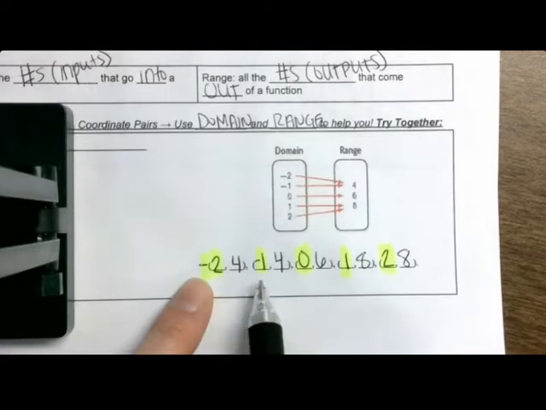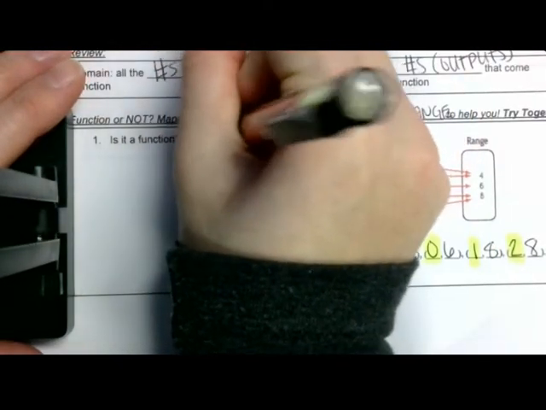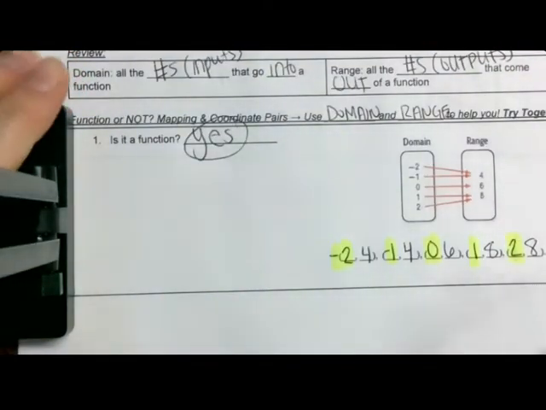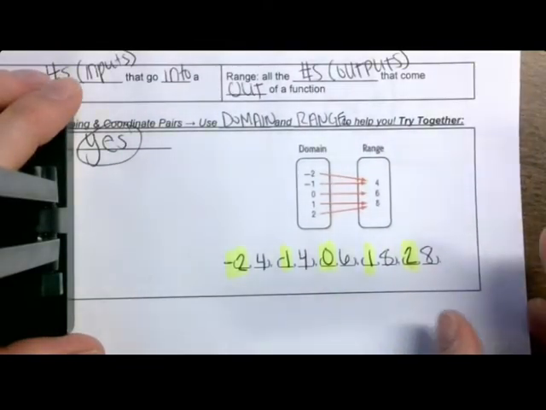So do any of these numbers repeat? -2 and +2 are not the same thing on a number line, so keep that in mind as you're answering. Are any of them the same? They are not the same. So this is a function.